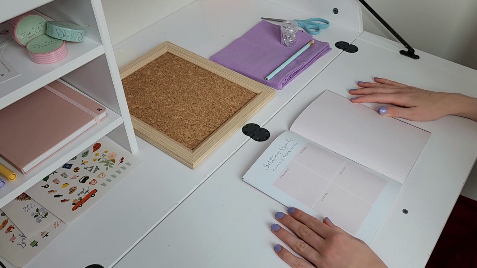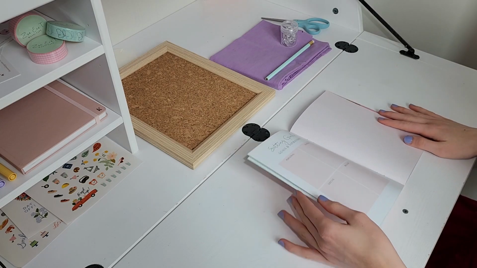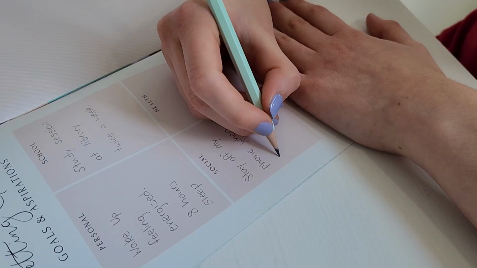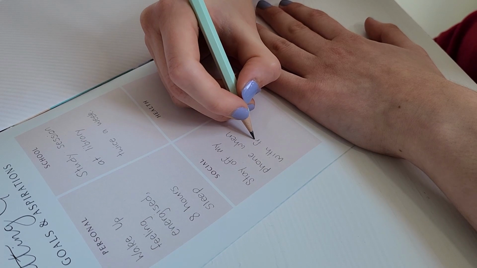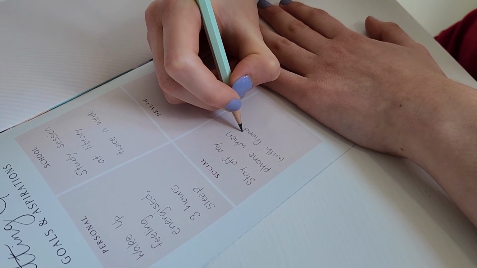Feel free to change the topics. If studying is not in your current or future plans, replace it with hobbies. We are going to be setting a personal, a school or hobby, a social and a health goal today.